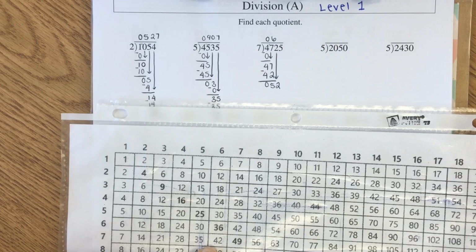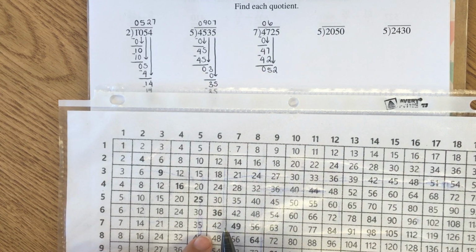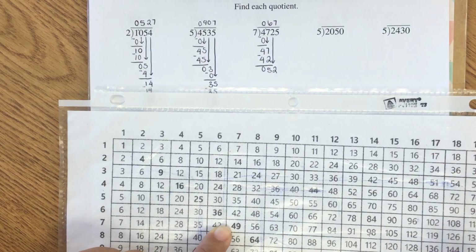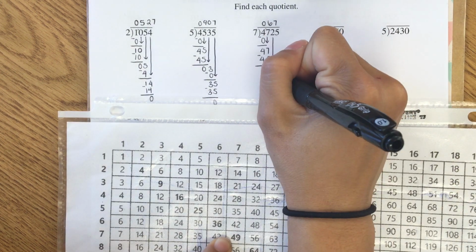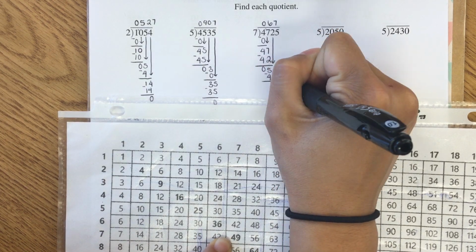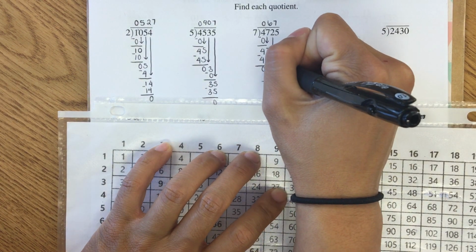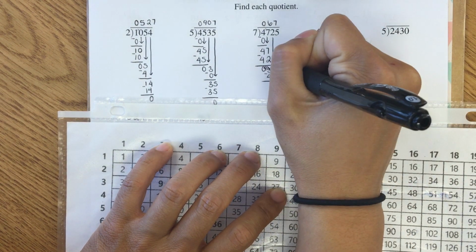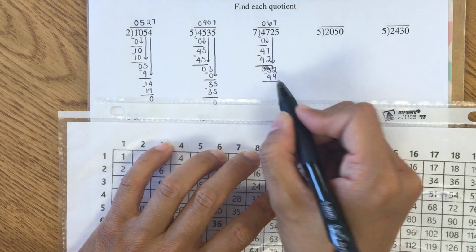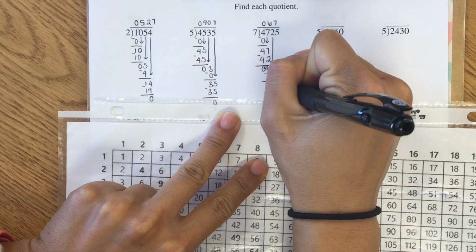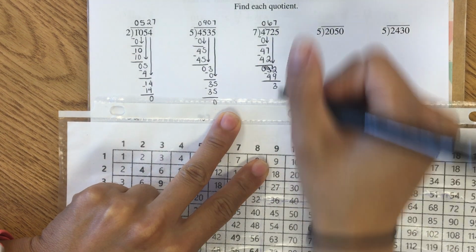We need to take a look at our row for 7 to figure out where we get close to 52. And look at that, it's between 49 and 56. And we always want the lower number. So that means we're going to use 7 as our number here, because 7 times 7 will give you 49. You cannot do 2 minus 9, so that means you need to borrow from the 5 and then draw a 1 here to carry over. 12 minus 9, 9, 10, 11, 12, which is a 3. 4 minus 4 is going to equal 0.